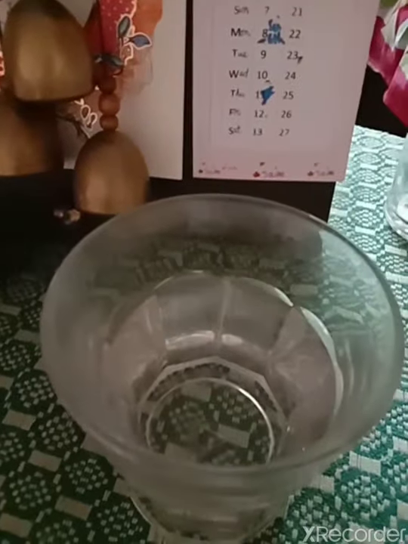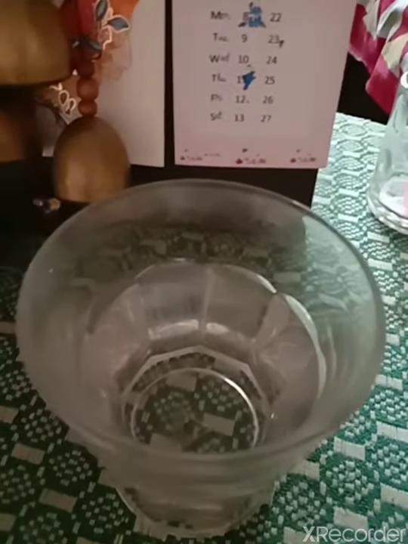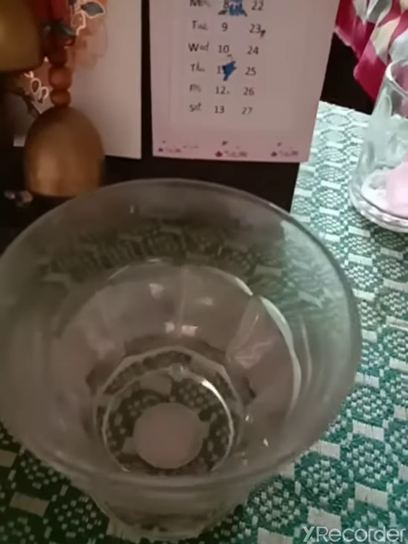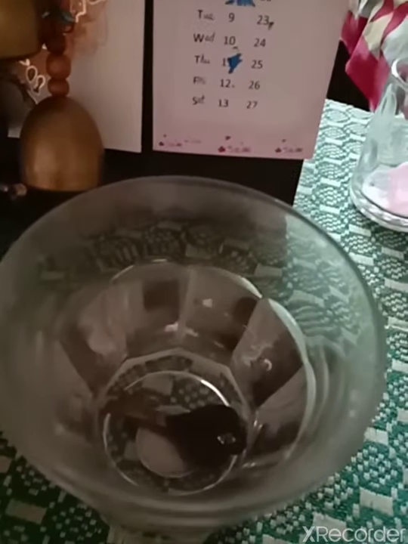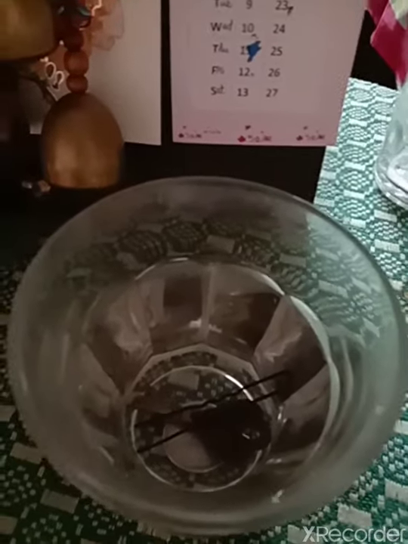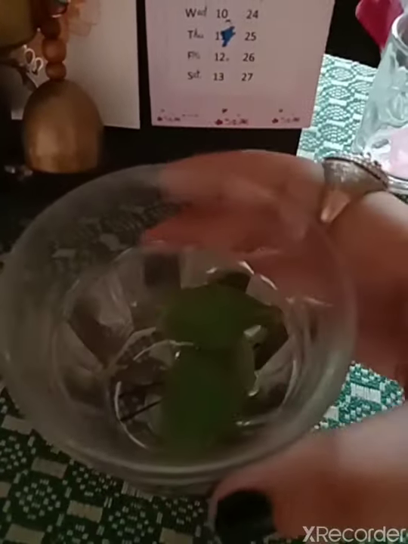So next, some objects float whereas some sink in the water. See, if I put a coin, what happens? It sinks to the bottom. And I'm putting the key, it also sinks to the bottom. These iron pins also sink to the bottom. And now I'm putting some dry leaves. So these leaves are floating on the water.